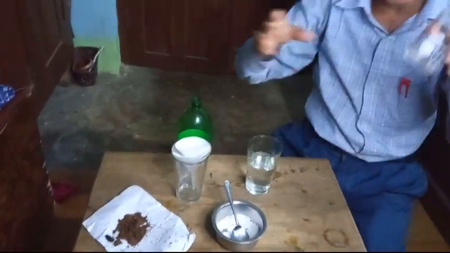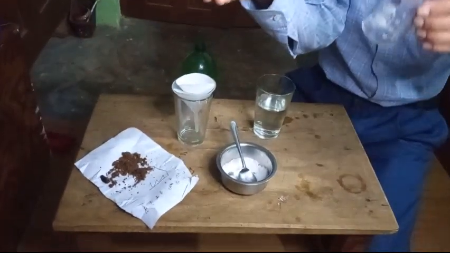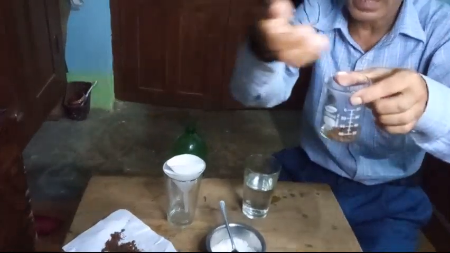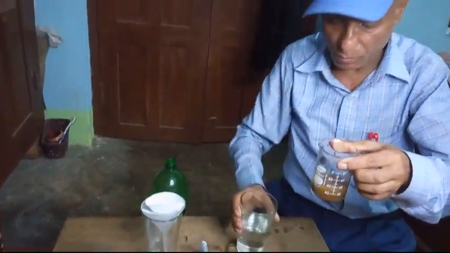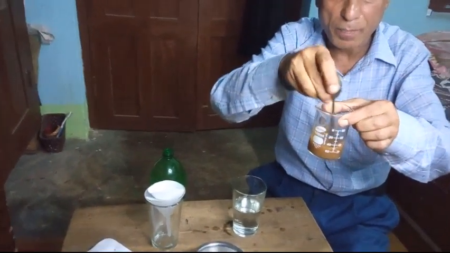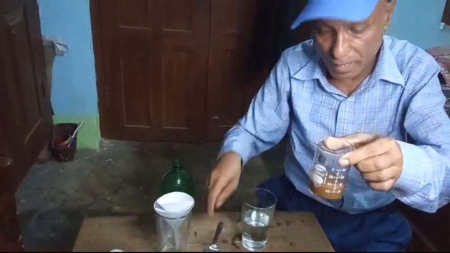Now another experiment is a heterogeneous mixture. First of all, I'll add some soil particles. Now I add a little bit of water. Now it becomes a heterogeneous mixture. What type of mixture is this? A heterogeneous mixture of soil and water.